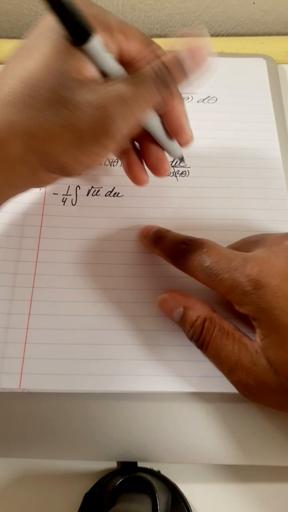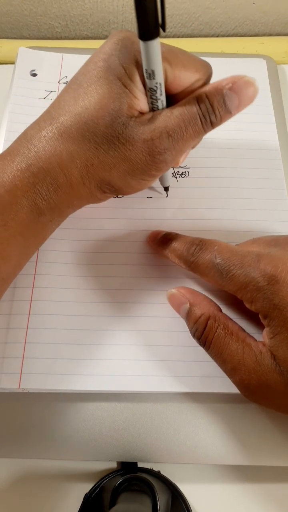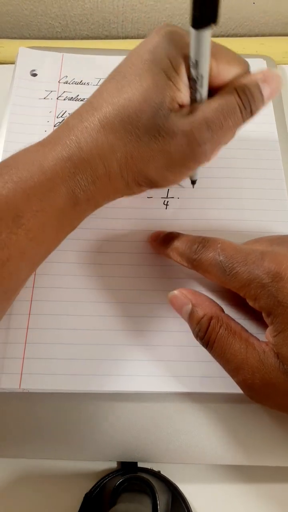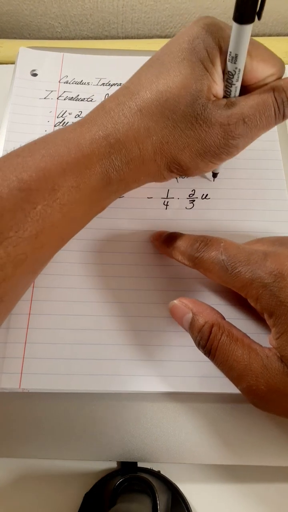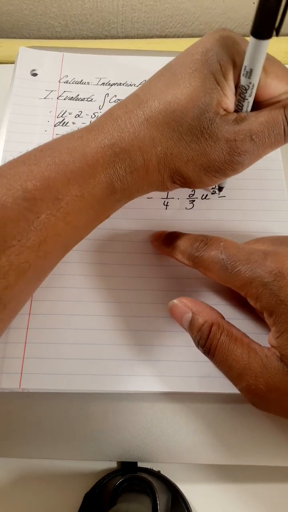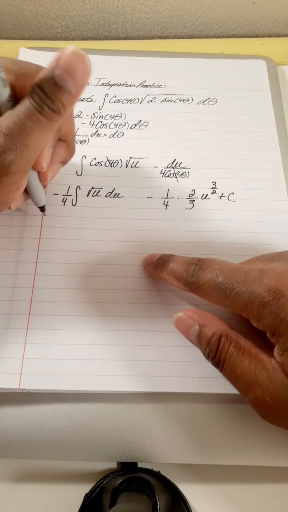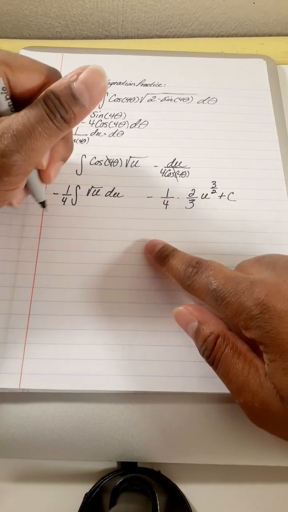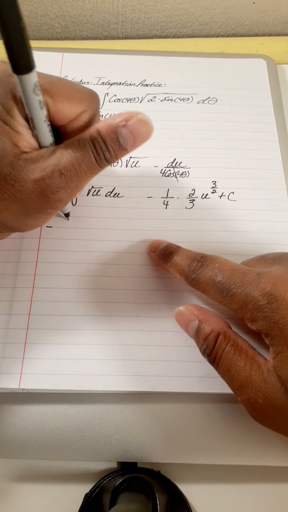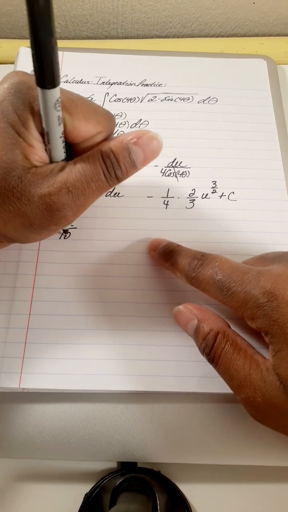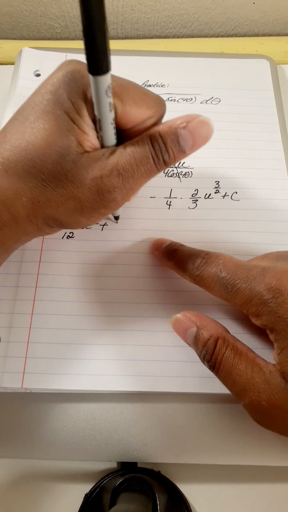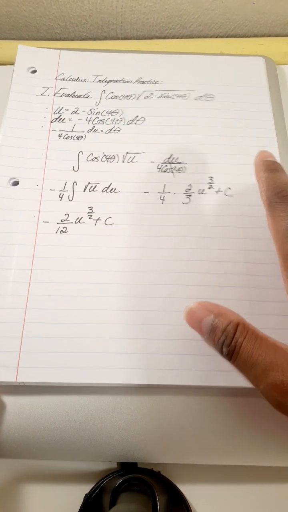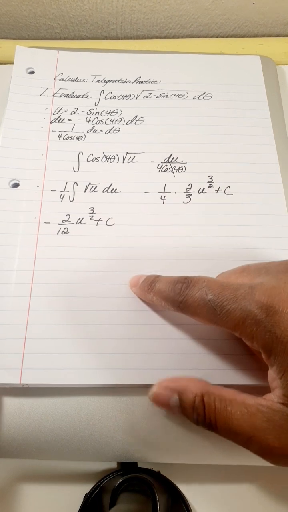Okay. Then if you integrate, you'll get negative 1 over 4 times 2 over 3 u raised to the 3 over 2 plus c. If you simplify here, this will give you negative 2 over 12 u raised to the 3 over 2 plus c, but we know that negative 2 over 12 can be reduced down to negative 1/6.